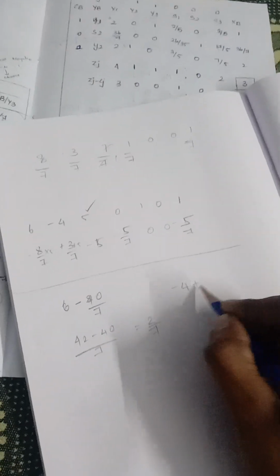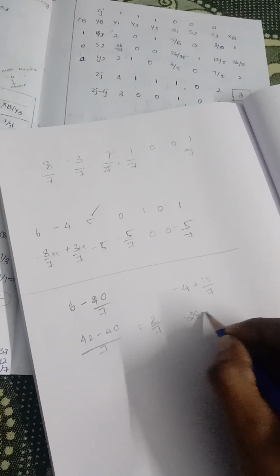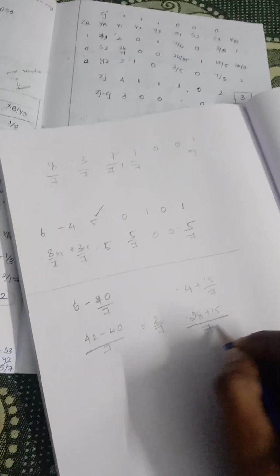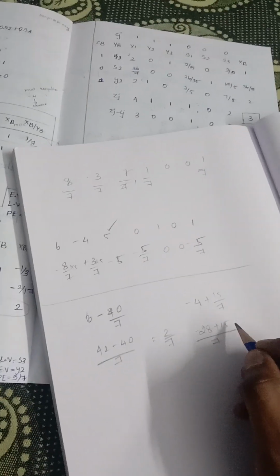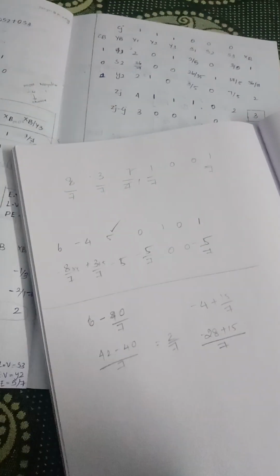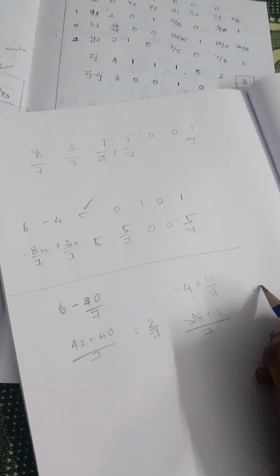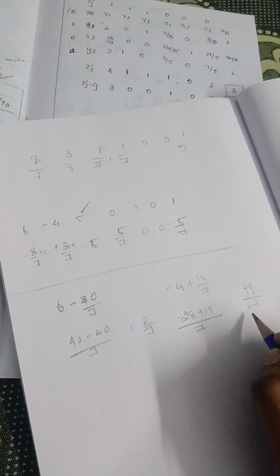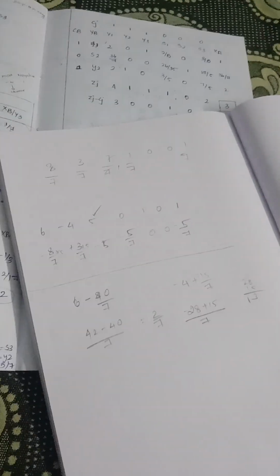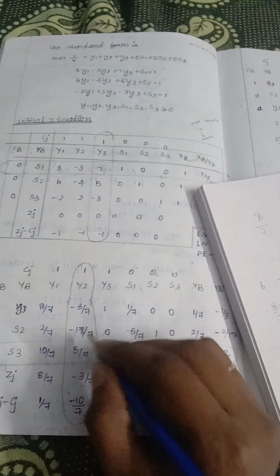Likewise the next one: minus 4 plus 15 by 7. 7 times 4 is 28, plus 15 is 43, wait, 28 minus 15 is 13, so here it is minus 13 by 7.